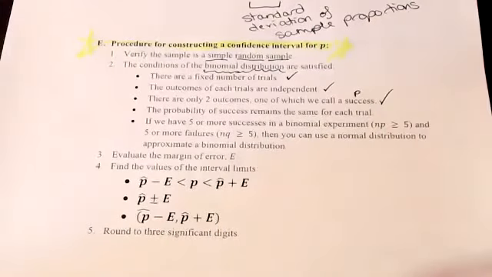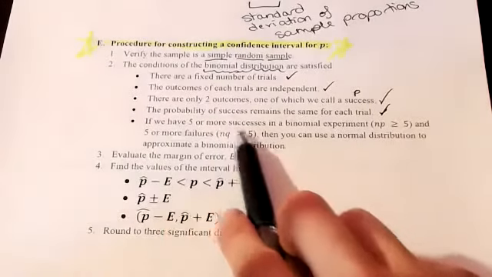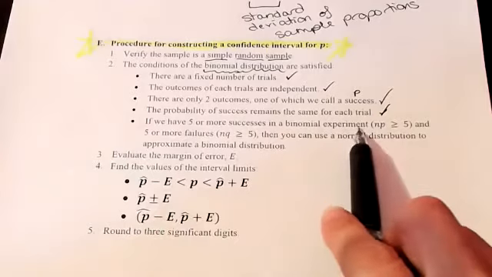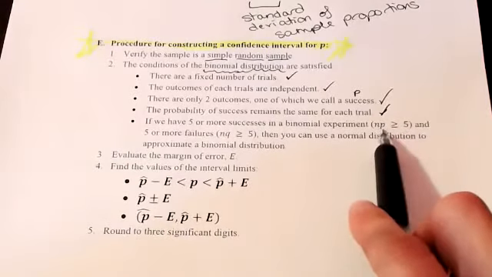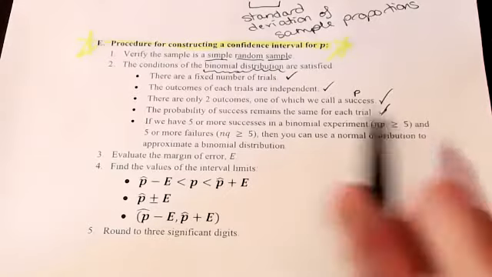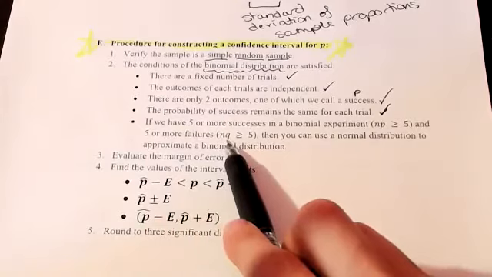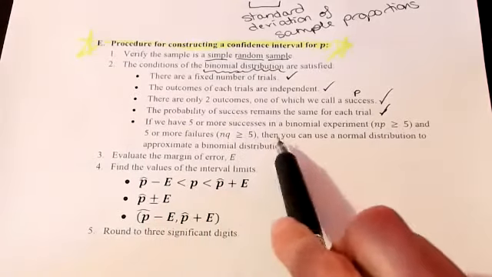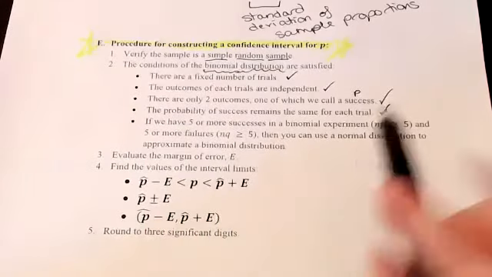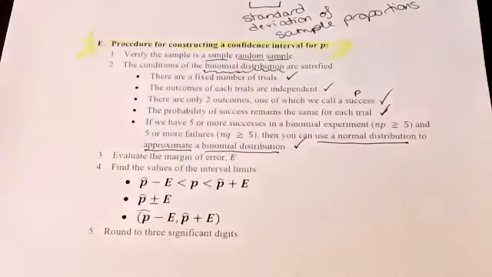The probability of success remains the same for each trial. If we have 5 or more successes in a binomial experiment, n times P greater than or equal to 5, and 5 or more failures, n times Q greater than or equal to 5, then you can use a normal distribution to approximate a binomial distribution.